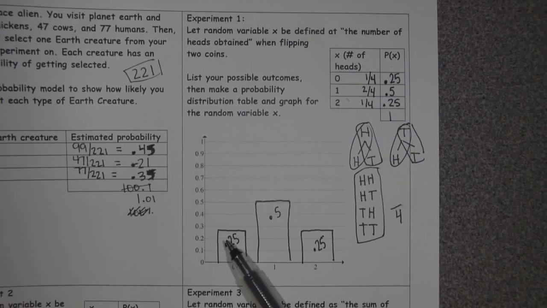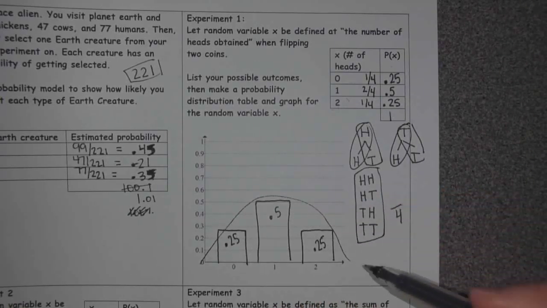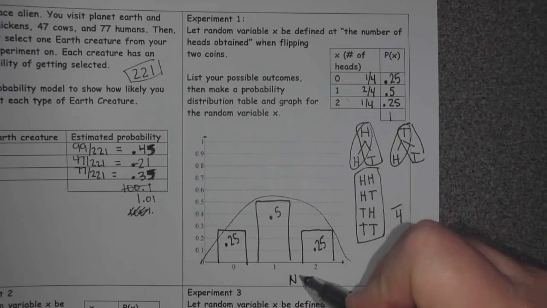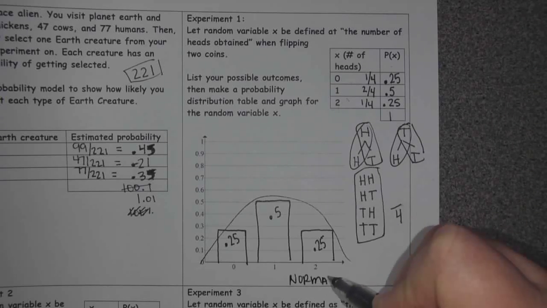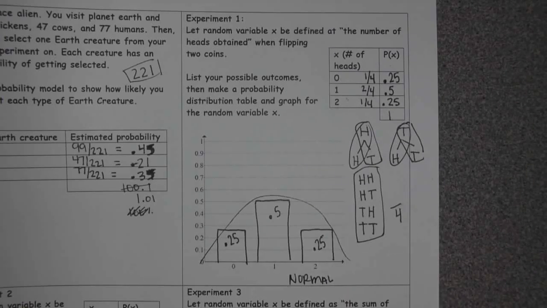Does anybody know what kind of distribution this would be called when it kind of makes a curve up and down like this? No? It's called normal. It's also been called a bell curve before, right? But this is called a normal distribution. We're not going to get really deep into those, but if you had a question that said, is this a normal distribution? You would be looking for that up and down pattern that happens equally on both sides.